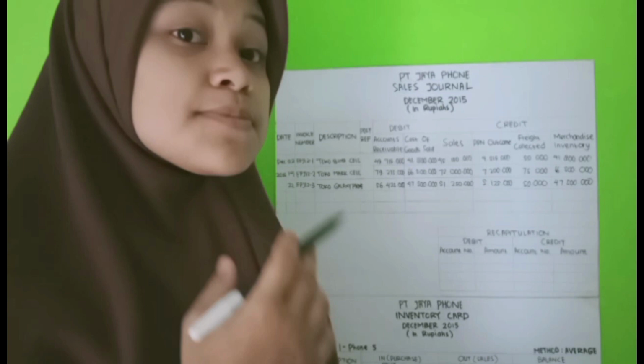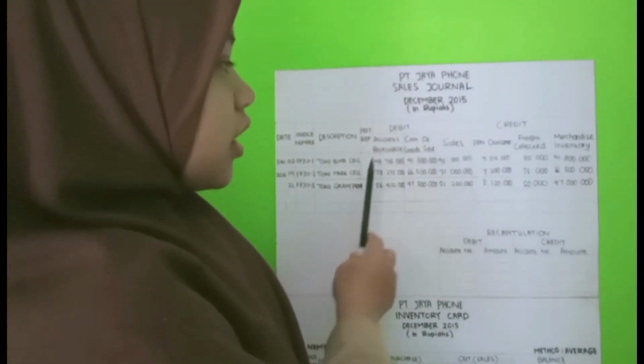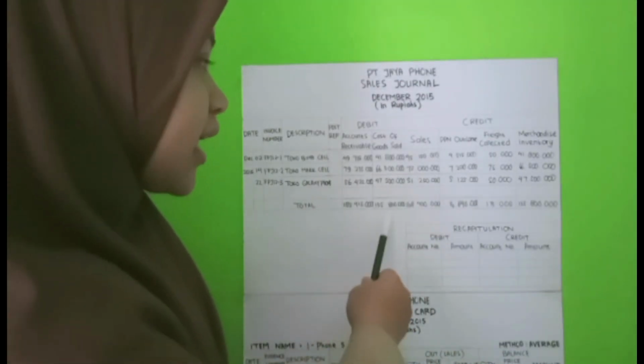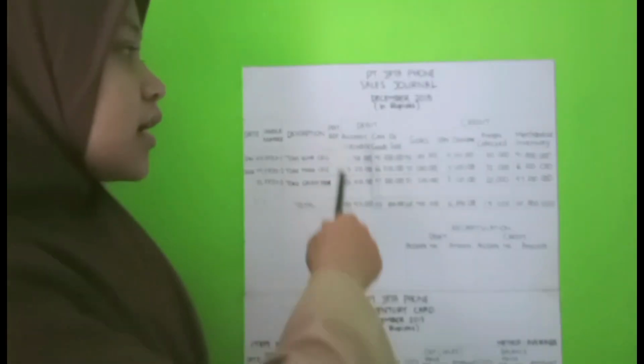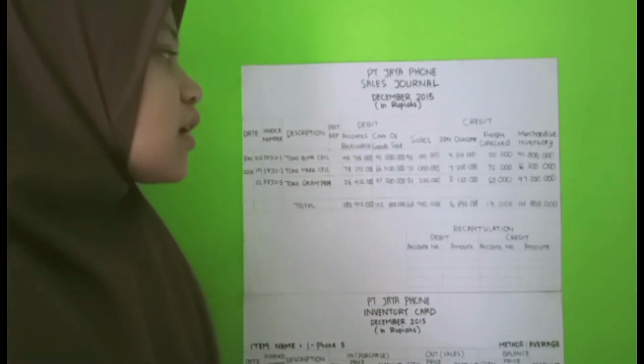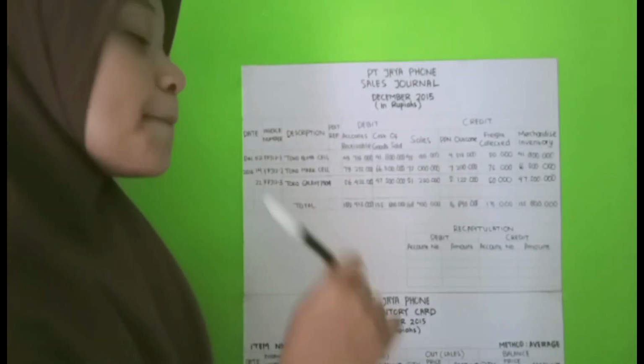Okay friend, after all of the invoices have been entered, we must total all of the balance from each account name. This is the total amount from each account name. Then after all of the invoices have been entered, we must make a recapitulation to determine whether the debit and credit balances are balanced or not.